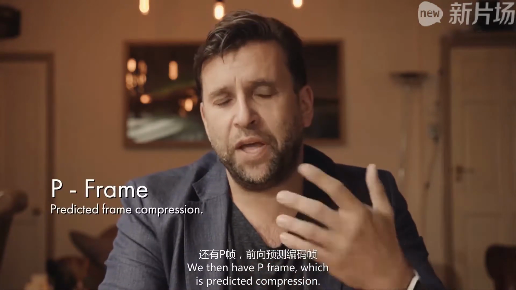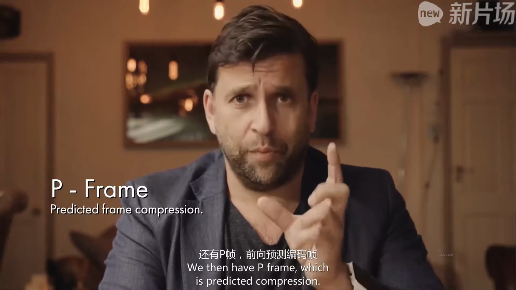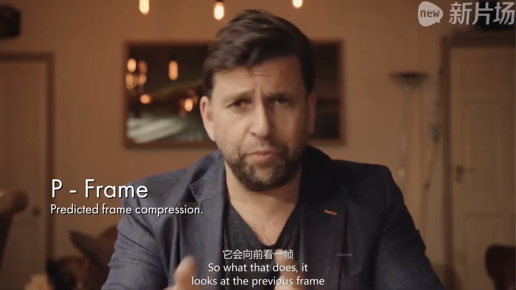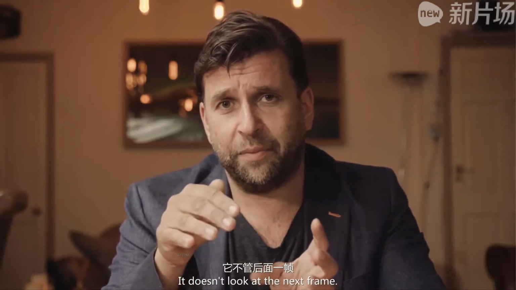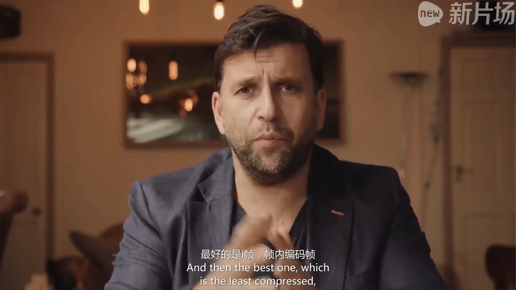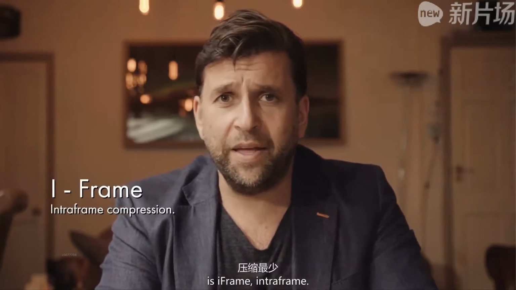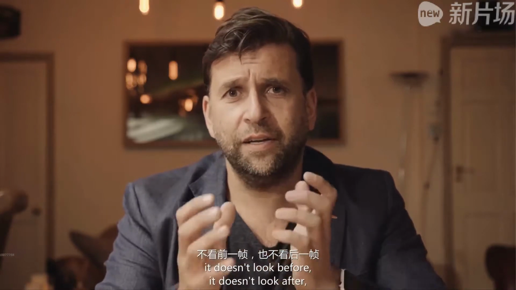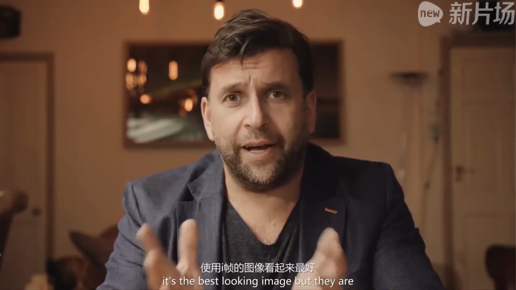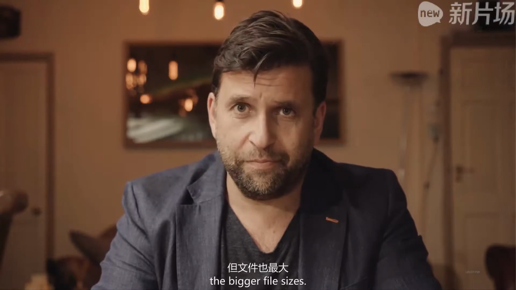We then have P-frame, which is predicted compression. So what that does, it looks at the previous frame and just makes the difference between those. It doesn't look at the next frame. And then the best one, which is the least compressed, is I-frame. Intraframe, it just looks at that, compresses what it can. It doesn't look before, it doesn't look after. It's the best looking image, but there are the bigger file sizes.